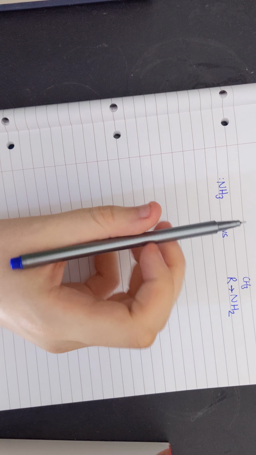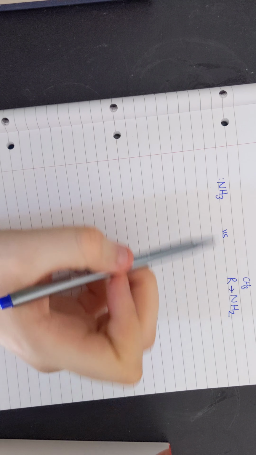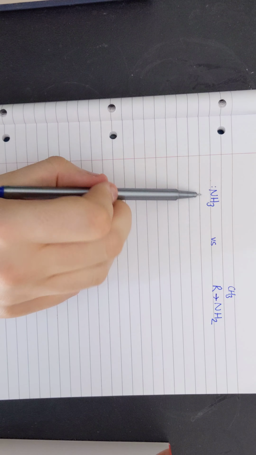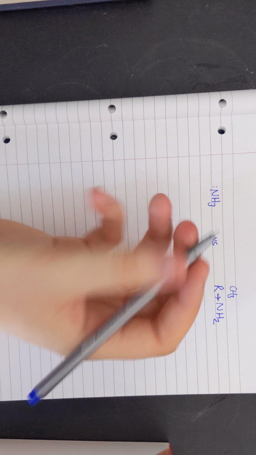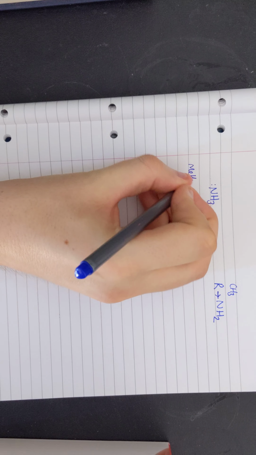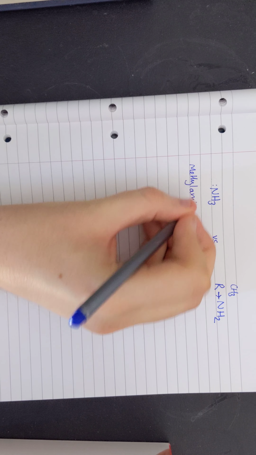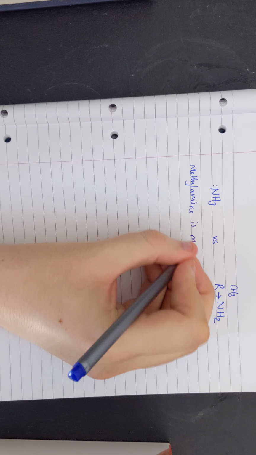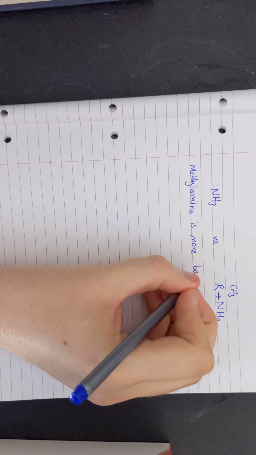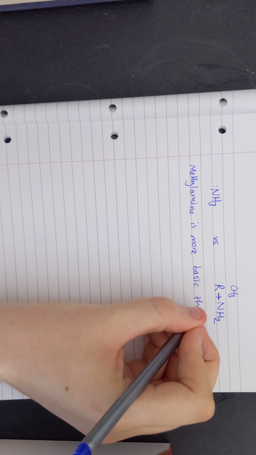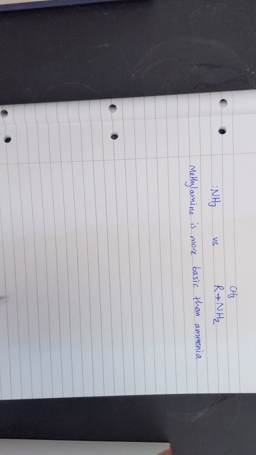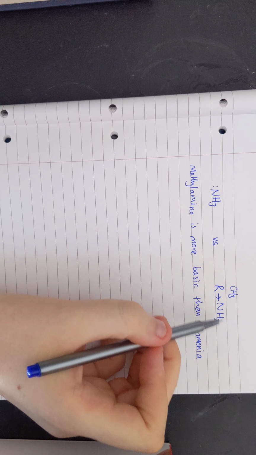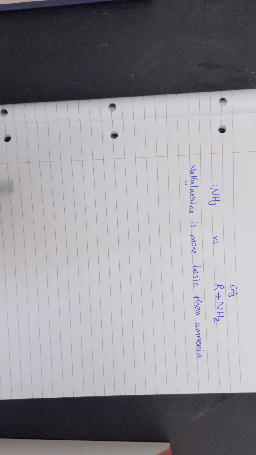If I was asked to compare the basicity of ammonia to methylamine, and I need to explain my answer, first I'm going to say that methylamine is more basic than ammonia. So that's going to be one of my marks. I've correctly identified that methylamine is more basic than ammonia.